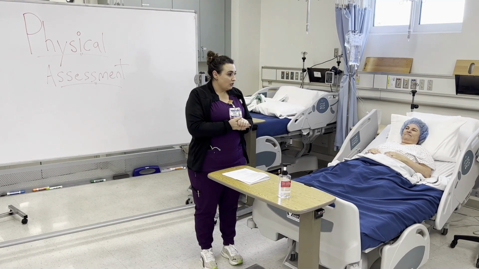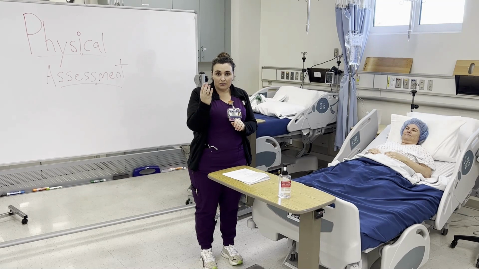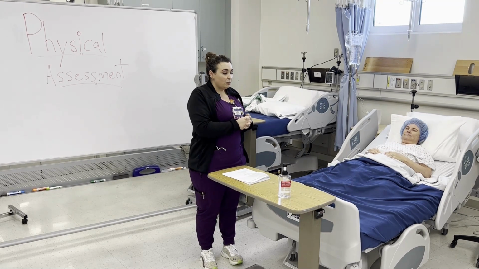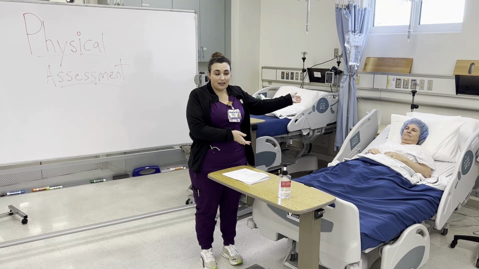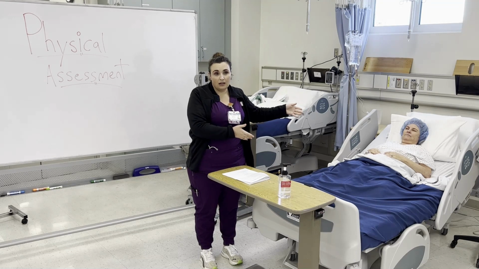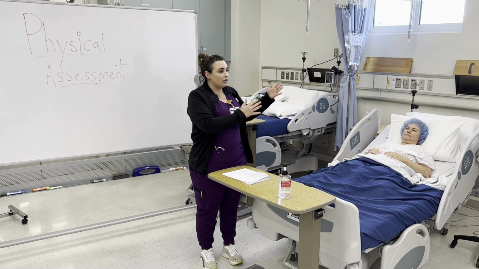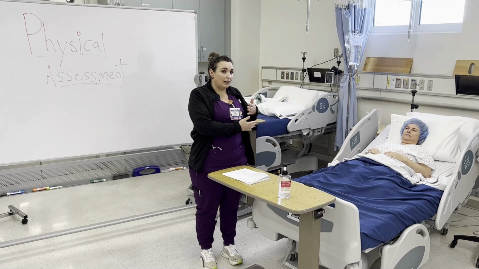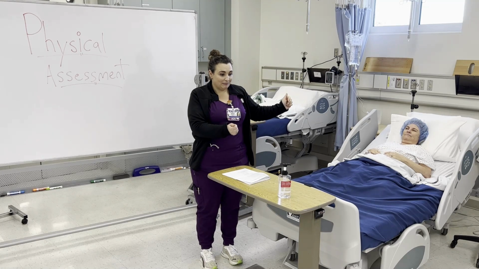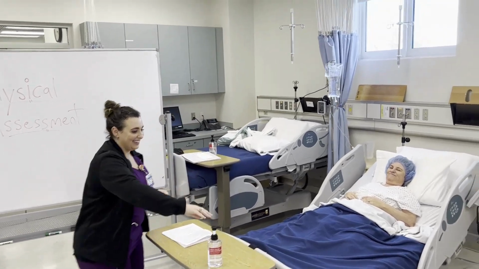For competency, you will have 4 scenarios and you will randomly pick which one. So the first one that I'm going to demonstrate all the way through is the neuro assessment, or the neuro patient, that way you can see how I can incorporate the neuro assessment into the full assessment. Okay? All right, so here we go.